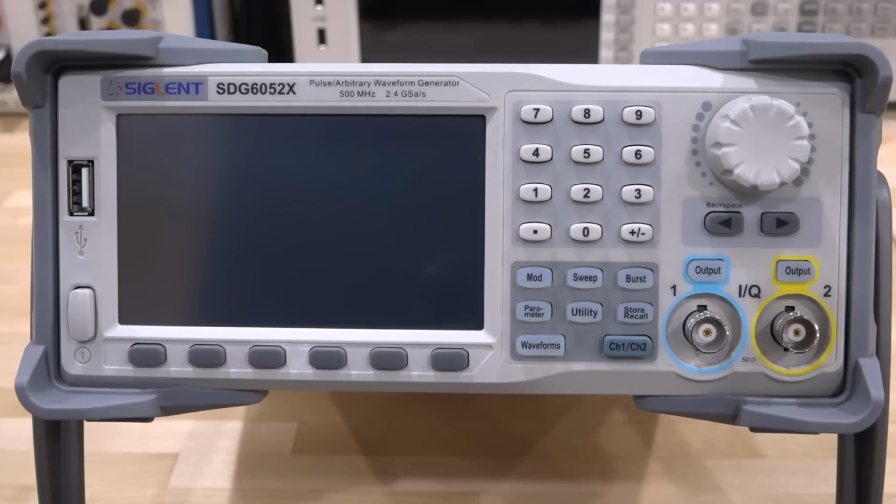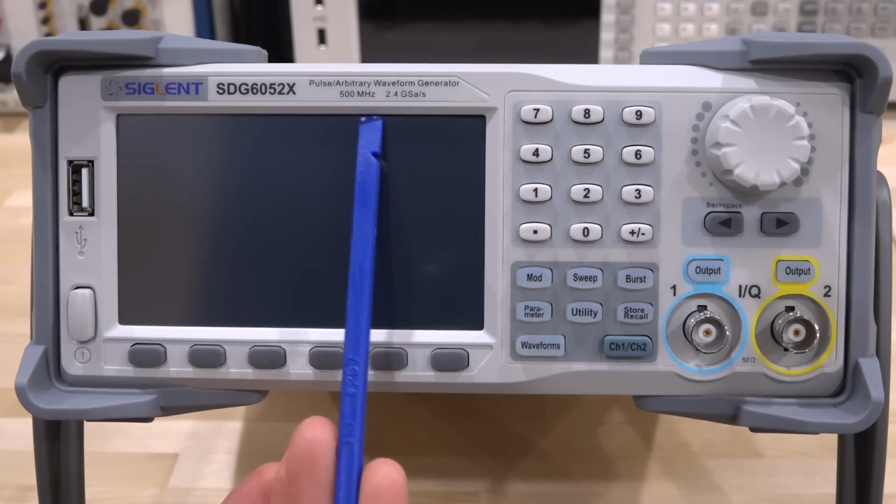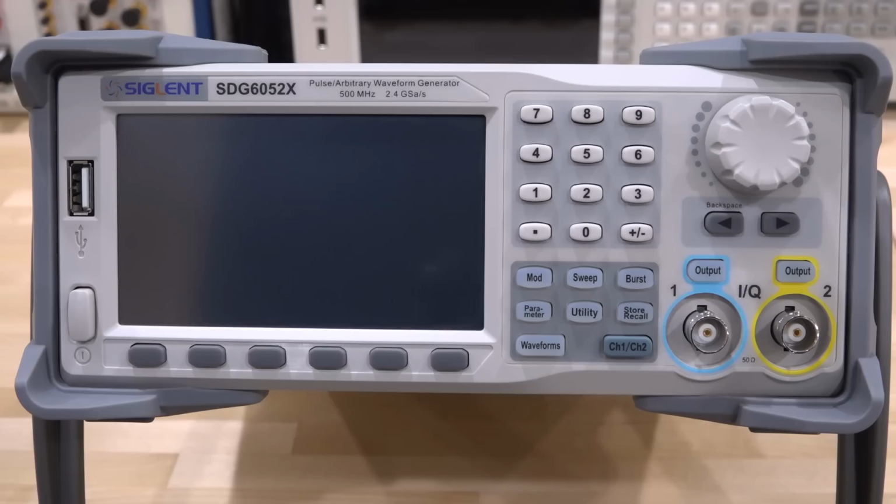And here's the front panel of the Siglent SDG6052X. As you can see, this is a 500 megahertz 2.4 gigasample per second version, and it has a very nice Siglent look to it. It looks like all the other arbitrary waveform generators they produce. And this is a 4.3-inch touchscreen.